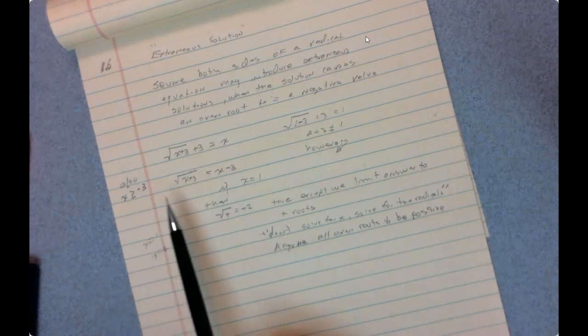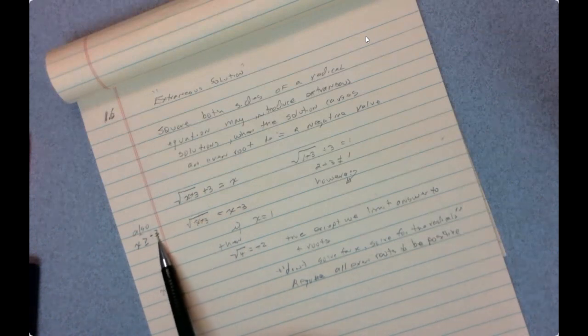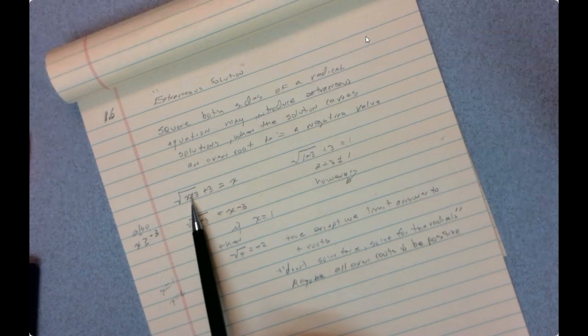One other thing they didn't mention is if you look at this radical, you can tell that whatever values of x we get, they've got to be what? Greater than or equal to minus 3. Why? Because if it's minus 3, then minus 3 plus 3 is 0, and the square root of 0 is 0. I'm not saying that's a solution. I'm saying that's a limit on the domain for x.